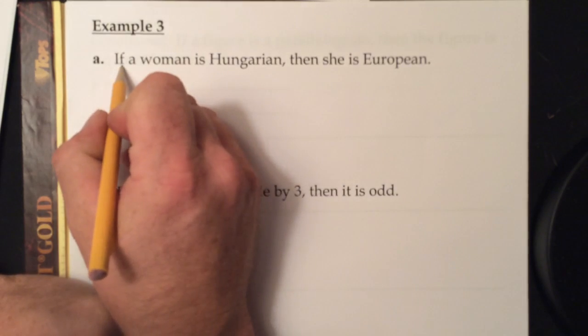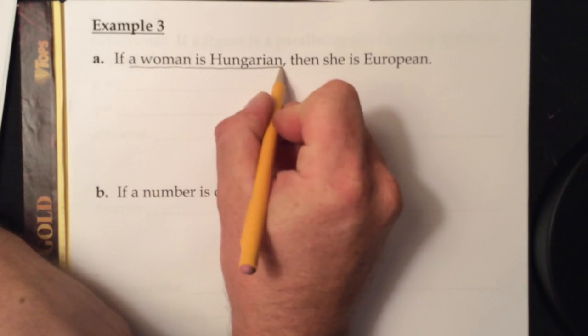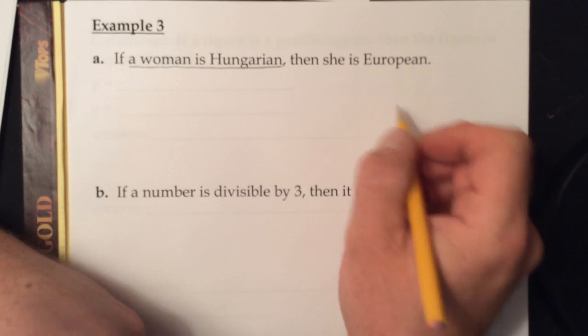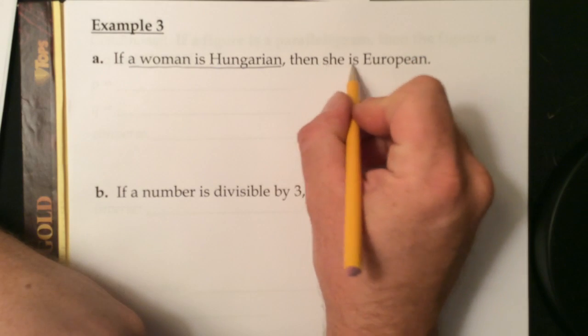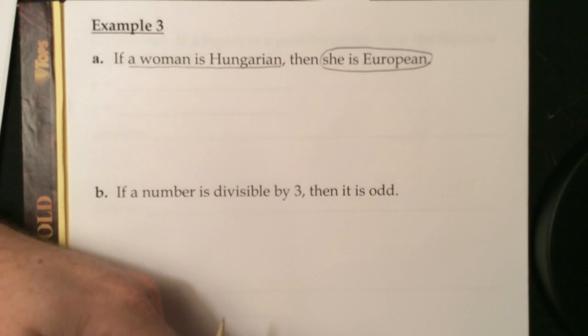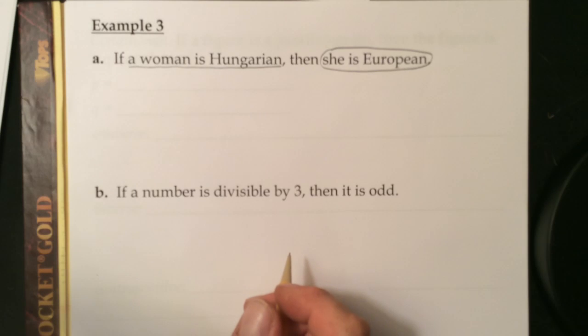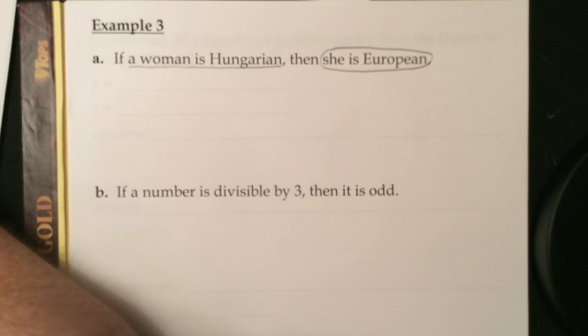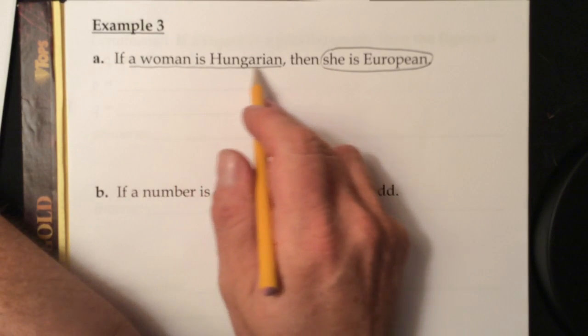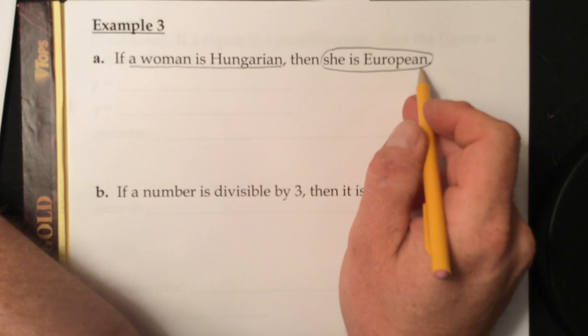So after the word if, we have a woman is Hungarian, up to the word then. So we underline the hypothesis right here. Then she is European. Okay, so after the word then, she is European. That statement right there should be circled. Is this false? Well, to determine that, you have to know where Hungary is. Hungary is in Europe. So if a woman is Hungarian, then she is European is true.